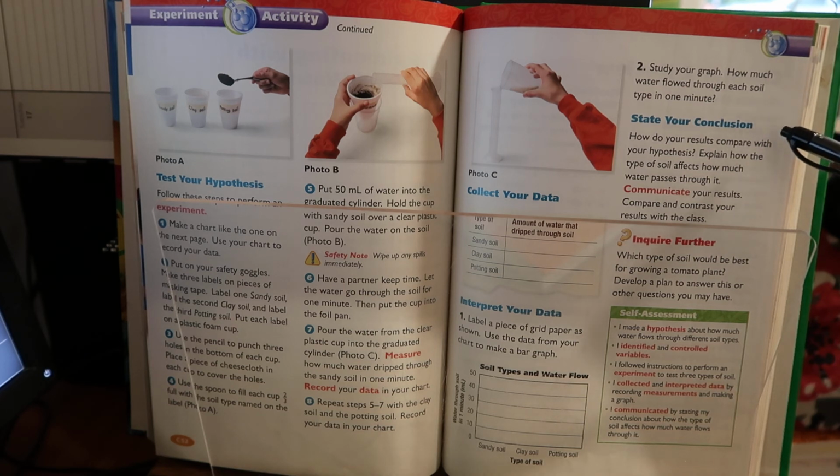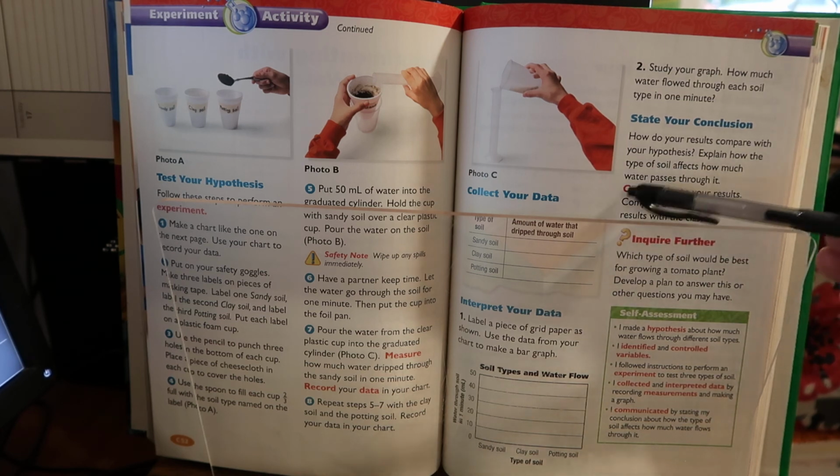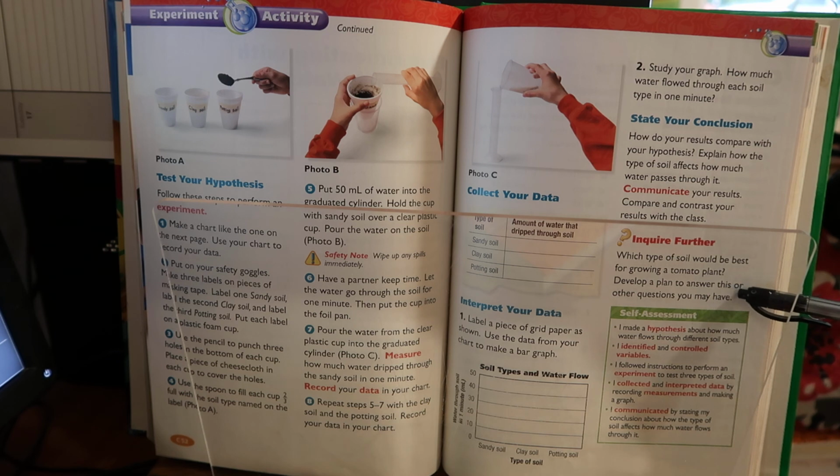State your conclusion. How do your results compare with your hypothesis? How does what happened compare with what you thought was going to happen? Explain how the types of soil affect how much water passes through it. Communicate your results. Compare and contrast your results with the class. We won't be doing this, okay? And then, which type of soil would be best for a tomato? You can do that if you want on your own.